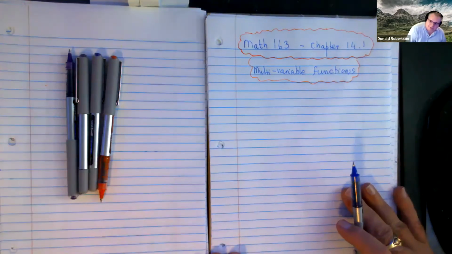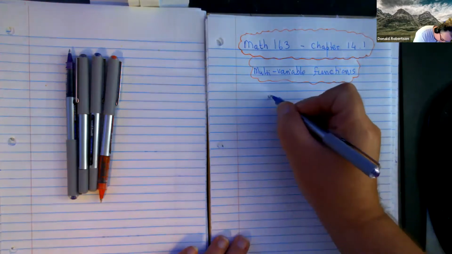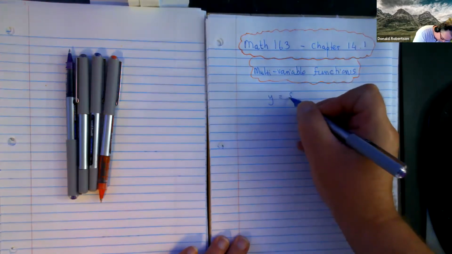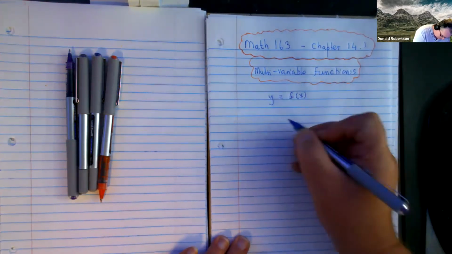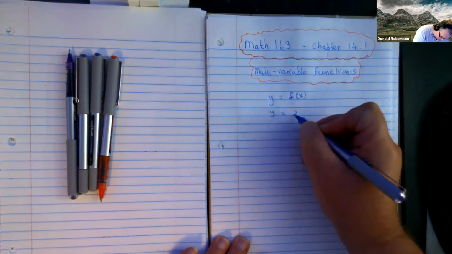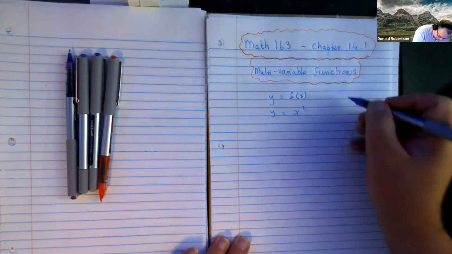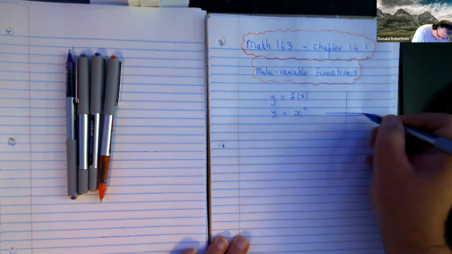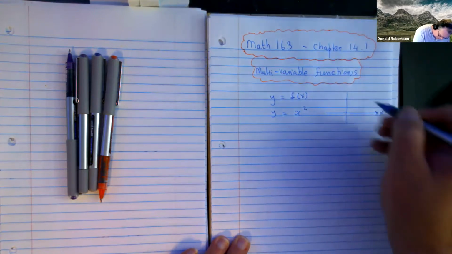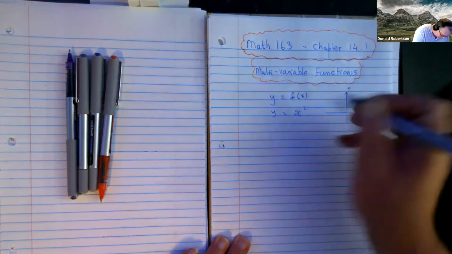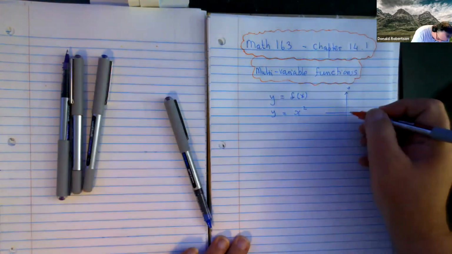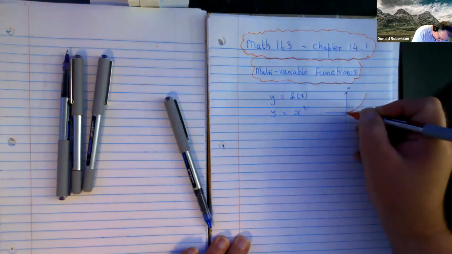Before Calc 3 came along, the only real functions that you would deal with would be ones that essentially look like that. A very simple example would be x squared. And when you graphed it, for every value of x, there was a corresponding value of y. And you would graph it and it would look like that.